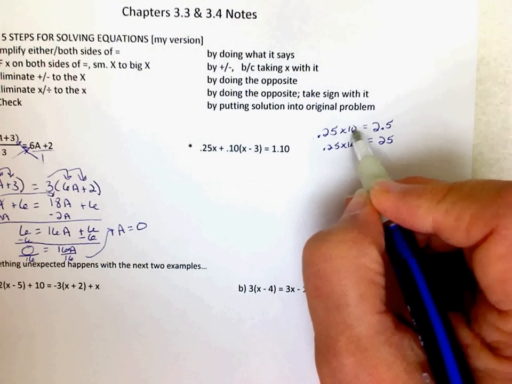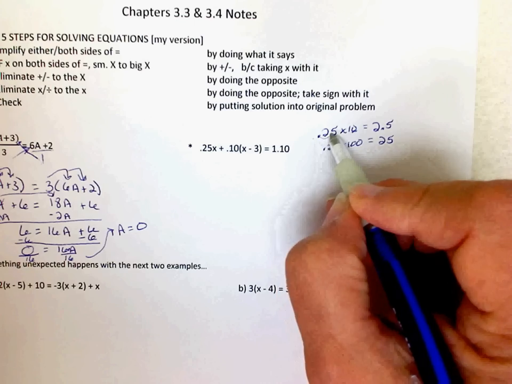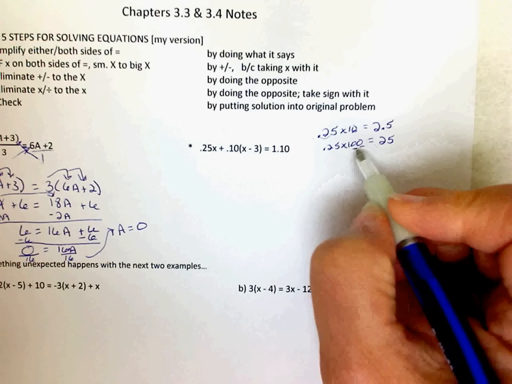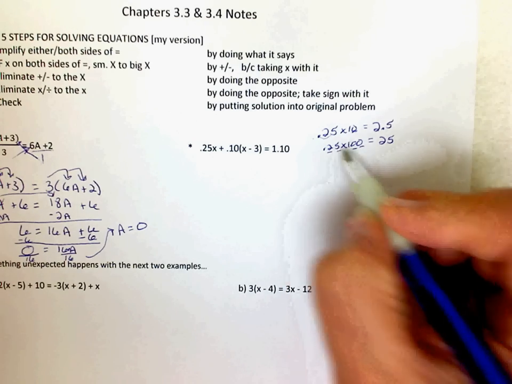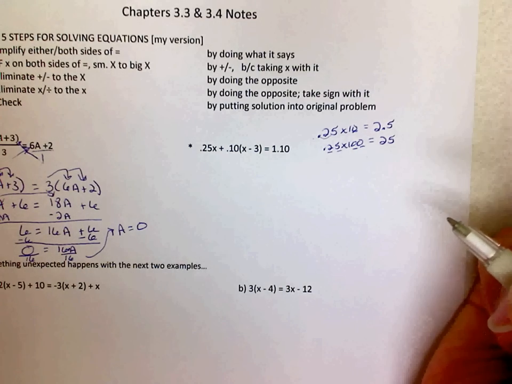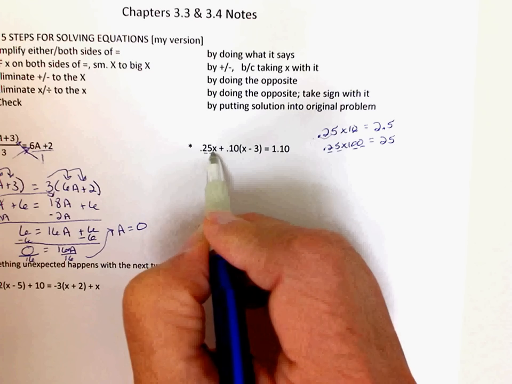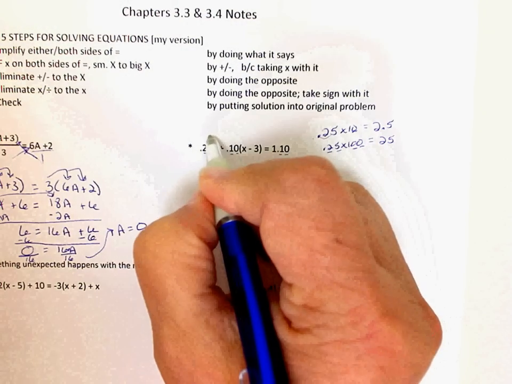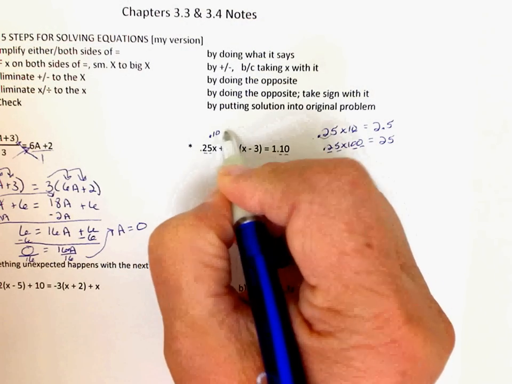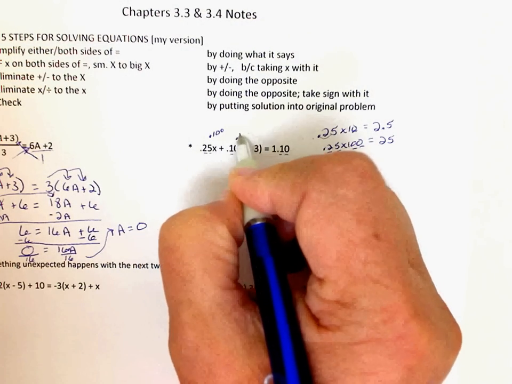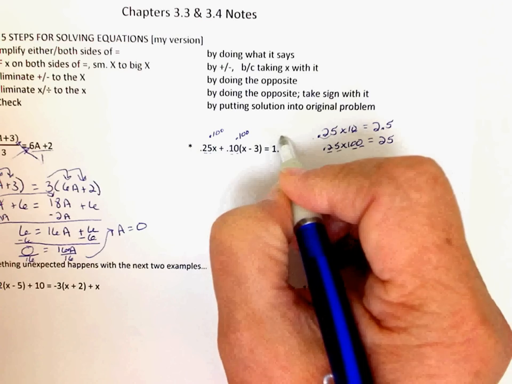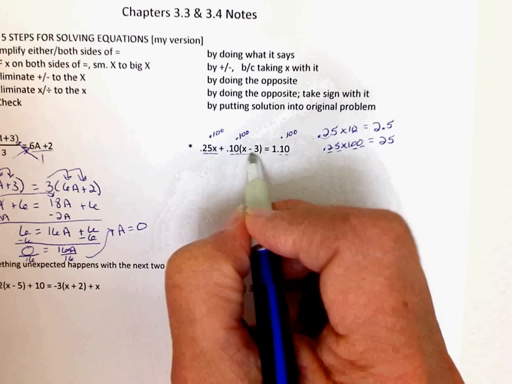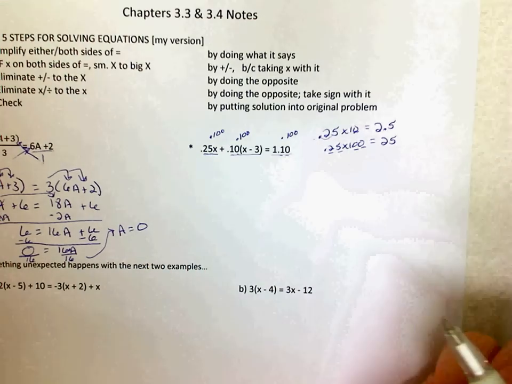1 zero, I move the decimal place 1 time. 2 zeros, I move the decimal place 2 times. Well, guess what? All of these have 2 decimal places. So technically I am multiplying every term here by 100, and we've got 1, 2, 3 terms.